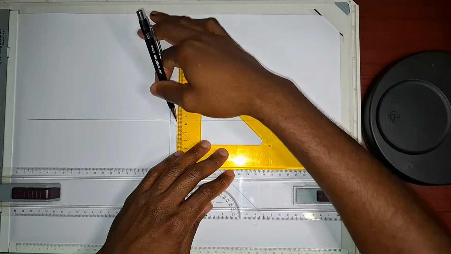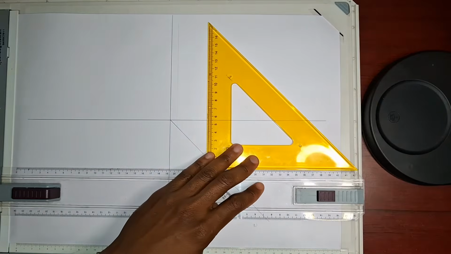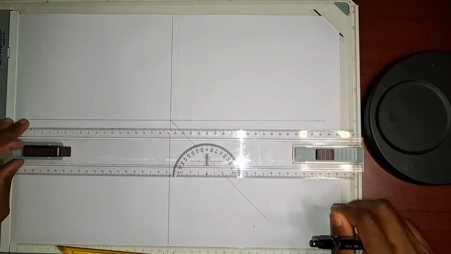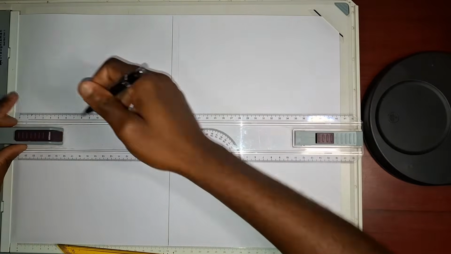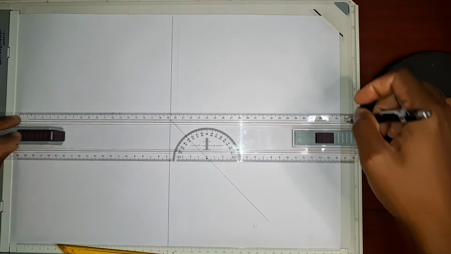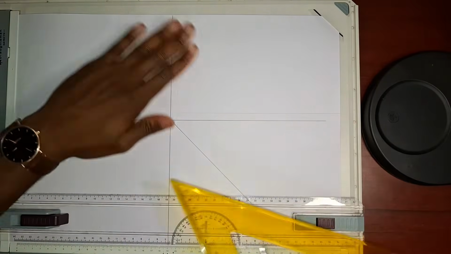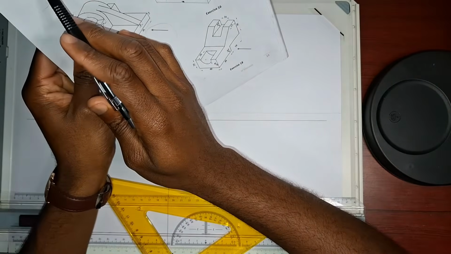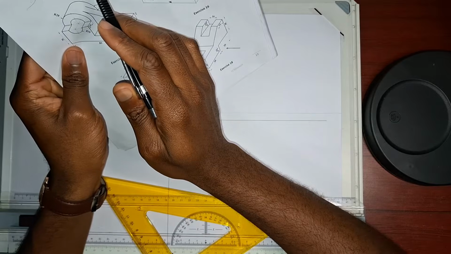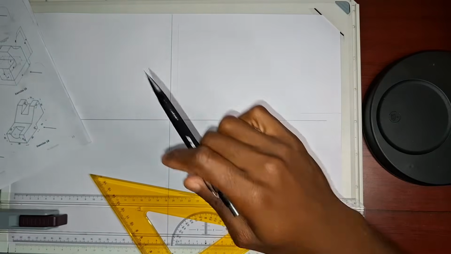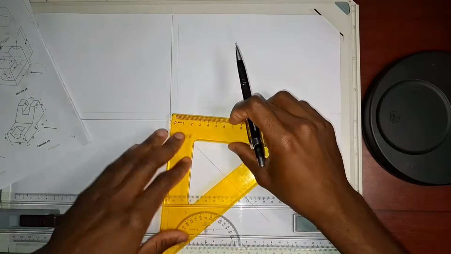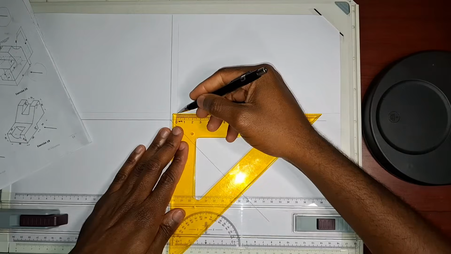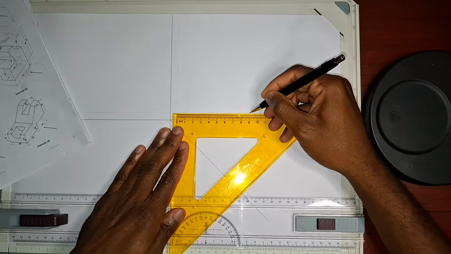So I'm just going to start it right there with a faint line, something like that. And also like that. So this is where I'm going to start my drawing. It says from this corner right here to there is 90 millimeters. So you are simply going to measure 90 millimeters from that corner, from 0 to 90 millimeters.